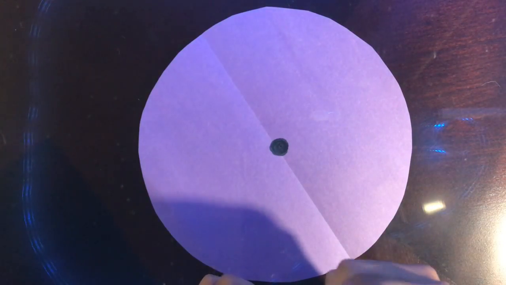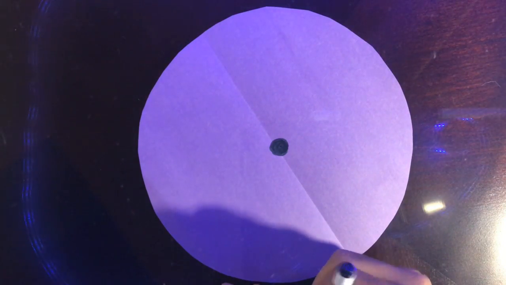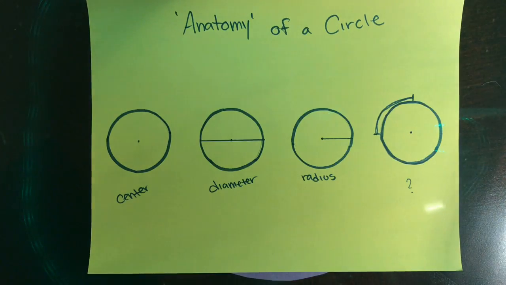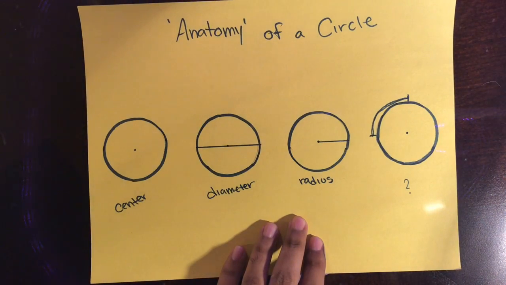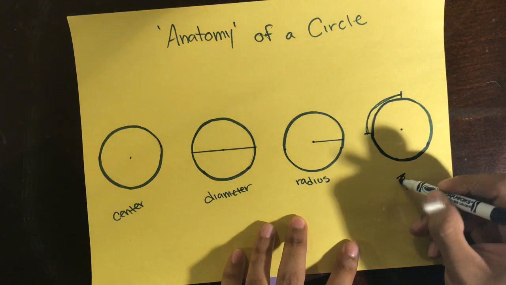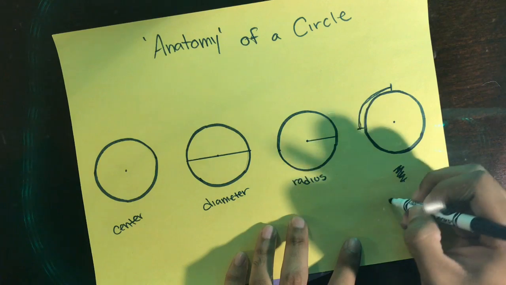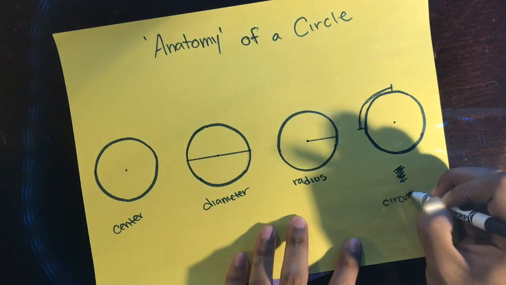We actually call it the circumference. Can you repeat that after me? The circumference. So, with our newfound knowledge, can you tell me what this part of the circle is? The circumference. Exactly. So we can scratch that question mark off and write circumference.